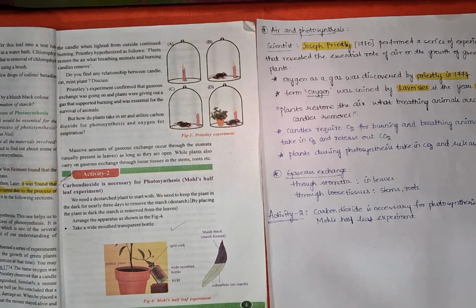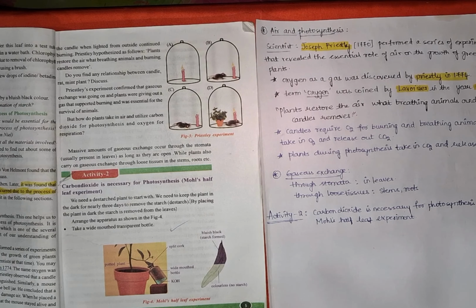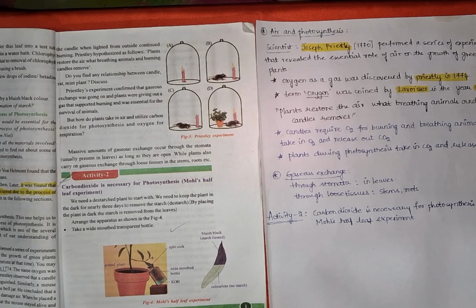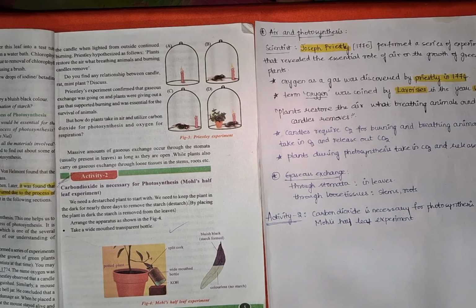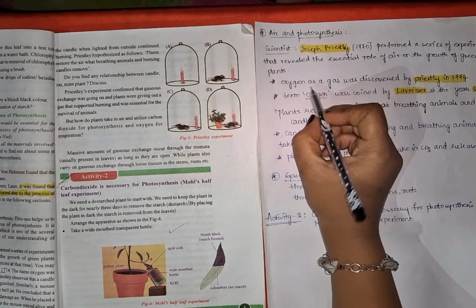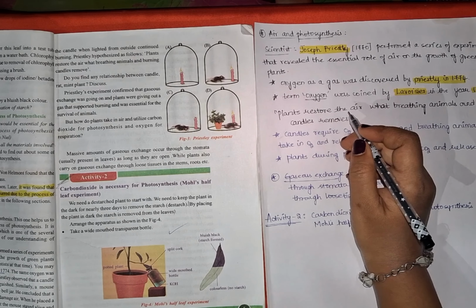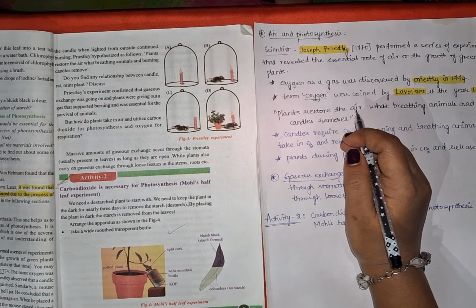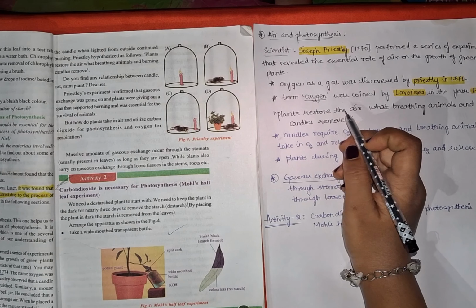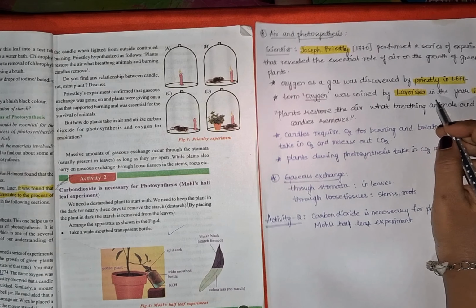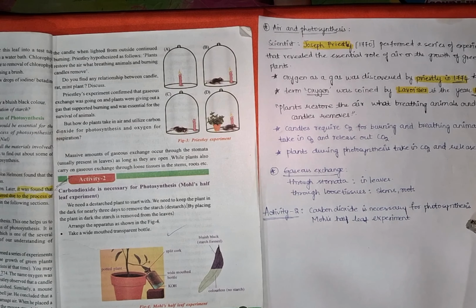Now let us study the role of air in photosynthesis. Joseph Priestley performed a series of experiments in 1770 which revealed the essential role of air in the growth of green plants. He knew that there was a gas which was essential for photosynthesis. He did not know that it was oxygen, but he knew there was some gas. Later, the term oxygen was coined by Lavoisier in the year 1775. You have to remember these years, which are important.